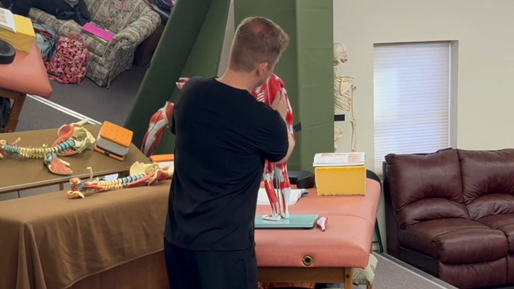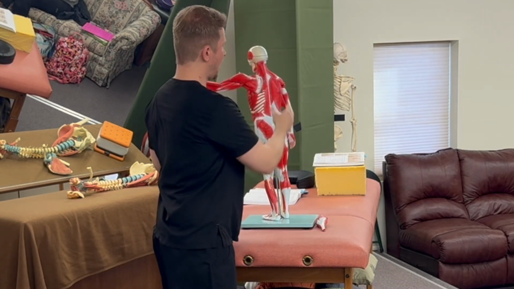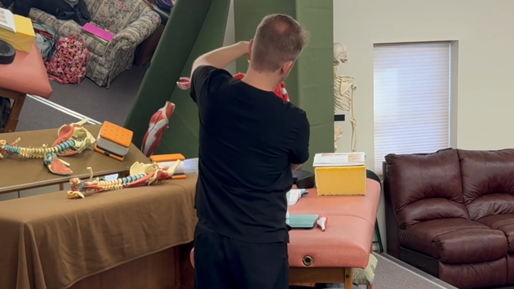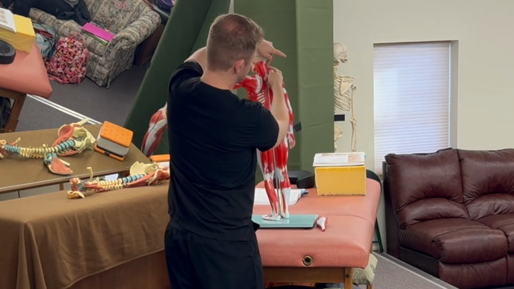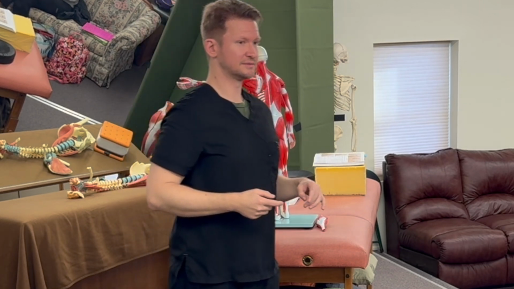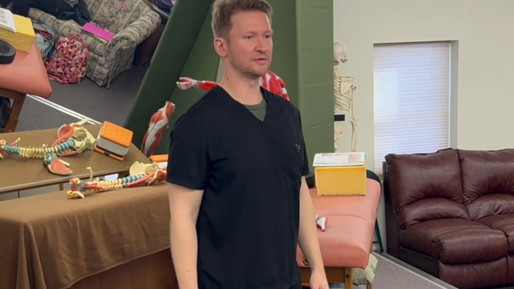The bigger stuff you see, these big triangular-shaped things, are involved with some of that, like trapezius, for example, this big muscle here, is involved with neck extension. When the two sides work together, yeah, it's helping do that.